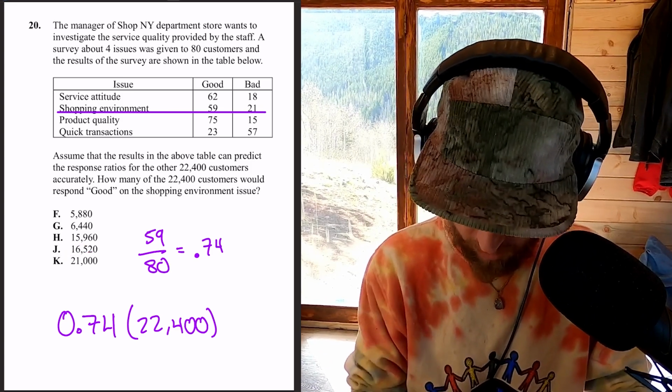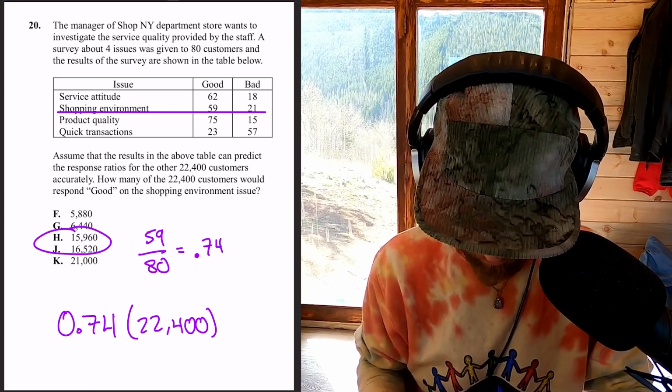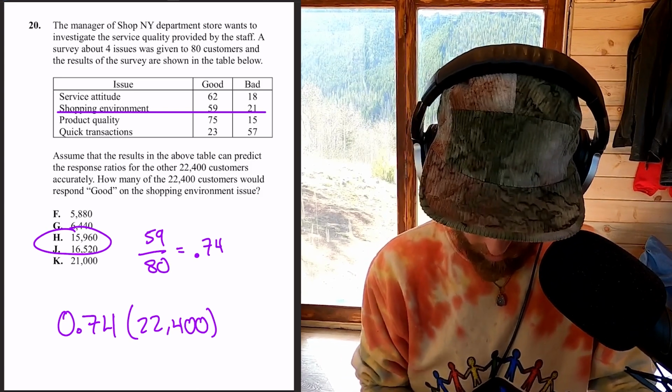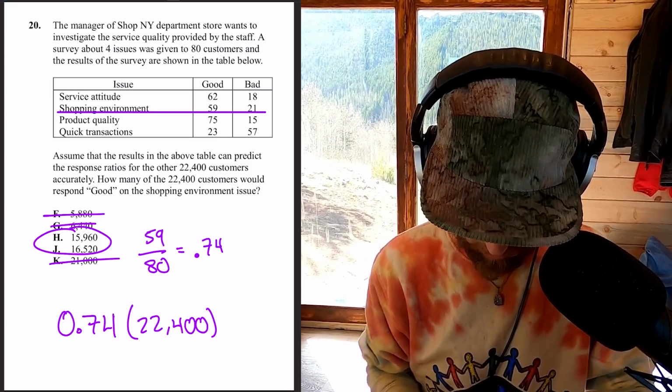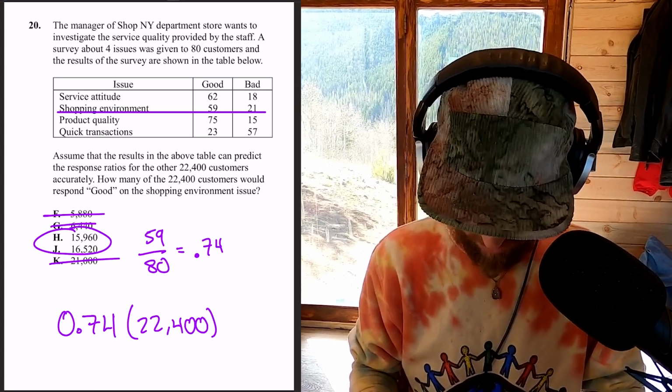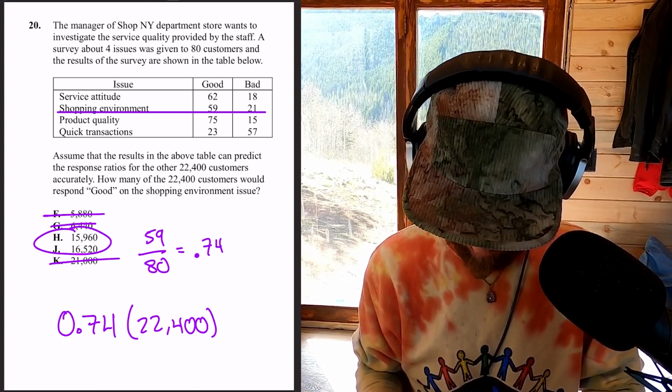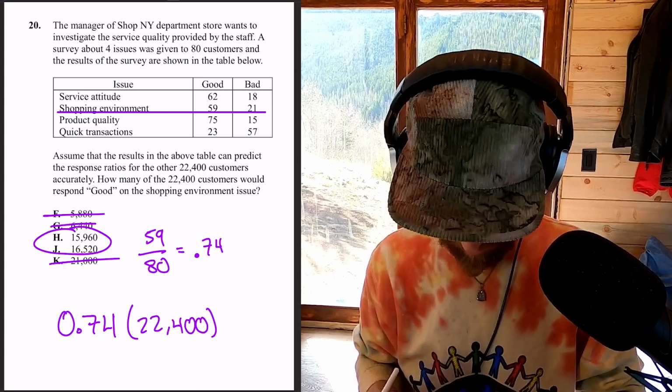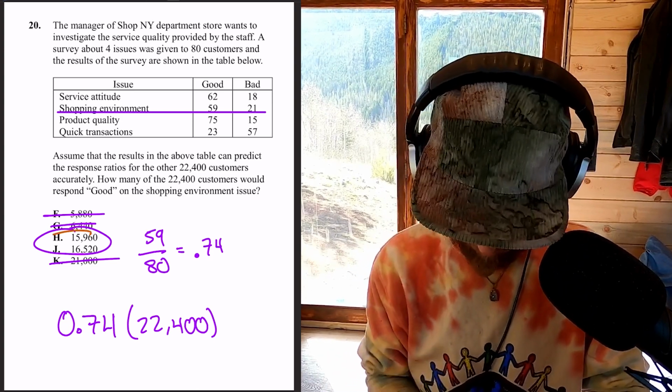Gosh, the question is without a calculator. These two answers are pretty close to each other. Oh, I'm not sure without a calculator on that one. I'm going to guess this. Do I want to do the math out? I'm just going to guess. This might be my first wrong problem.